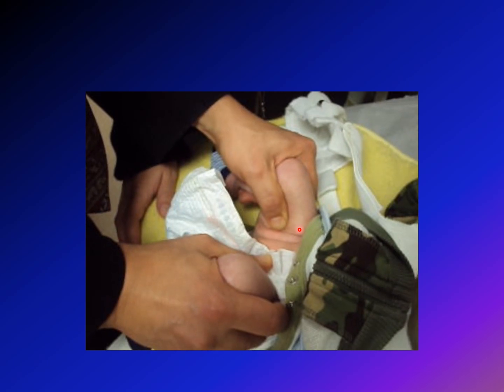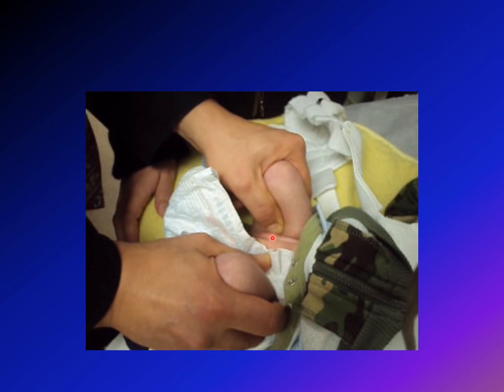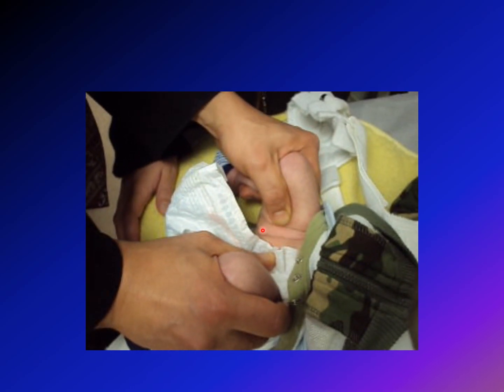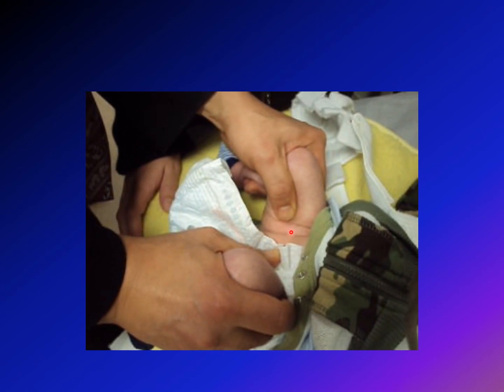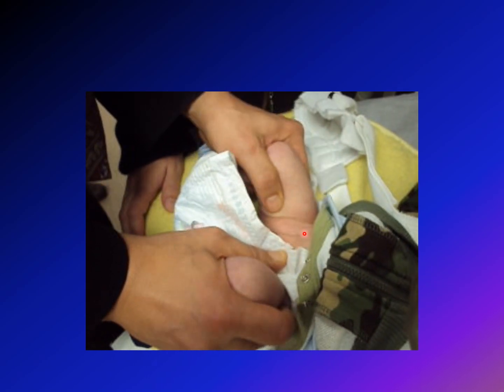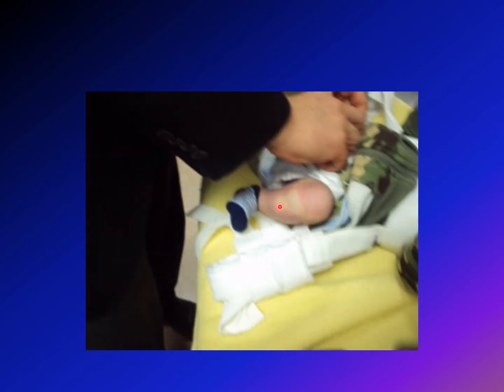Click is not important. Click has very limited to no clinical importance. You can see the clunk here. The clunk is something you feel. It's the hip going from outside to in or from inside to out, feeling this motion and feeling the change of position. This is the clunk.